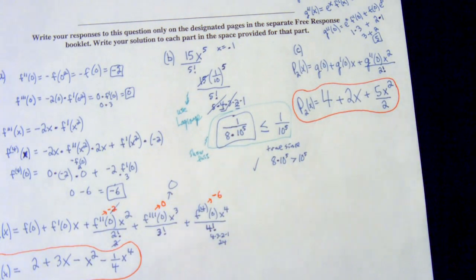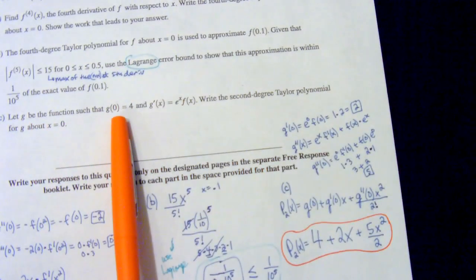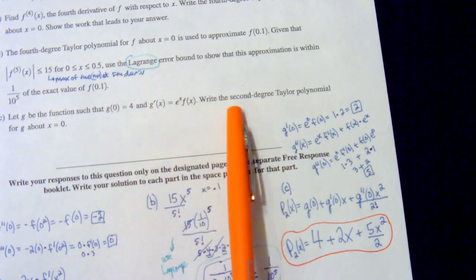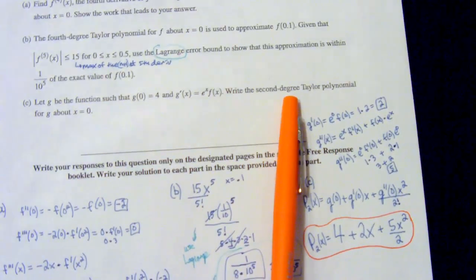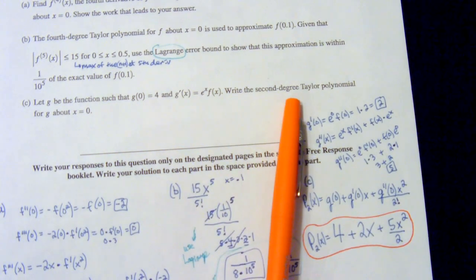All right. And then regardless of how you did on the Lagrange error bound, we could all get letter C. Letter C gives us a new function, gives us a couple pieces of information, and it just says write the second degree. Because this is just the second degree Taylor polynomial. We could handle that. We just need a second derivative there.